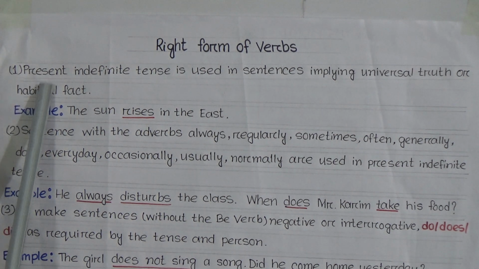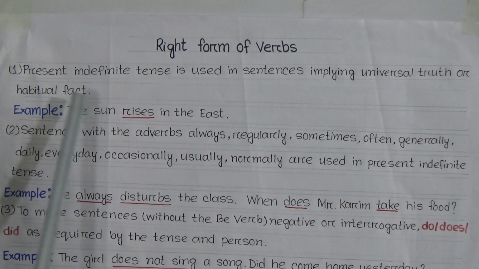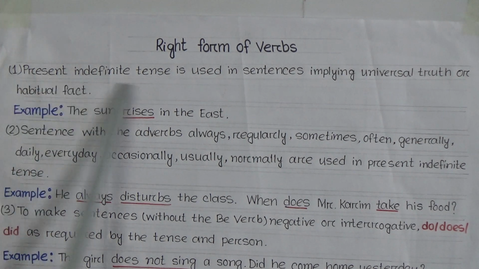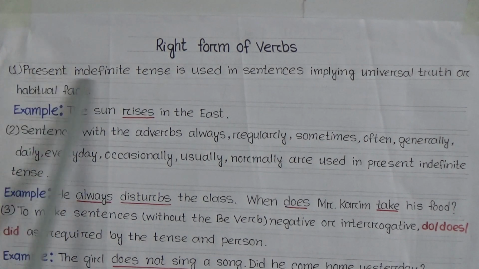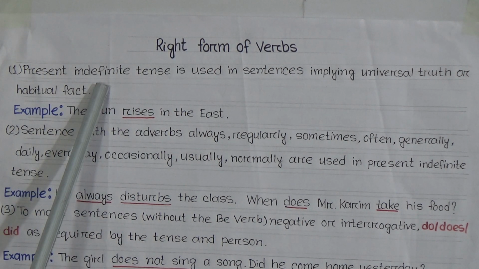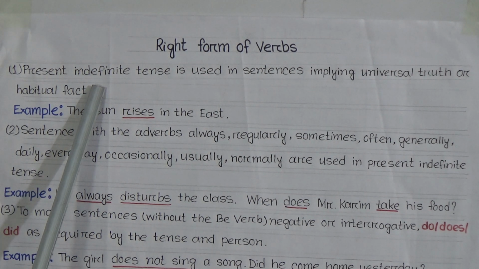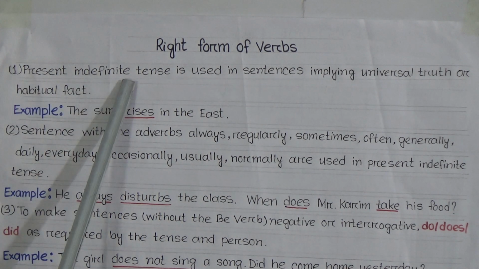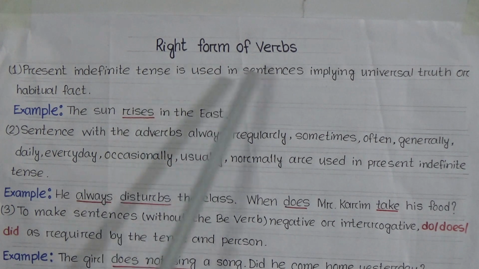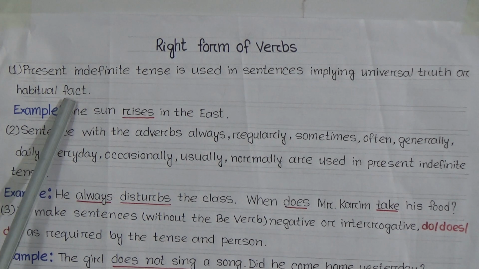First rule: present indefinite tense is used in sentences implying universal truth or habitual fact. Students, I hope you can remember our last class. We have defined tense. Here you know about present indefinite tense, present continuous, present perfect continuous, past tense and future tense. So if you have watched that class, you have an idea about this. So present indefinite tense is used in sentences implying universal truth or habitual fact.